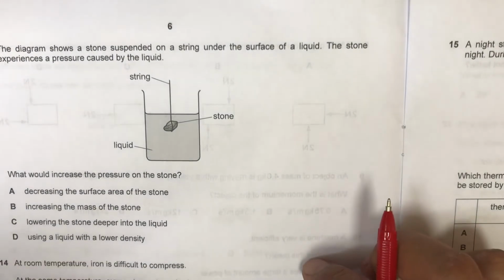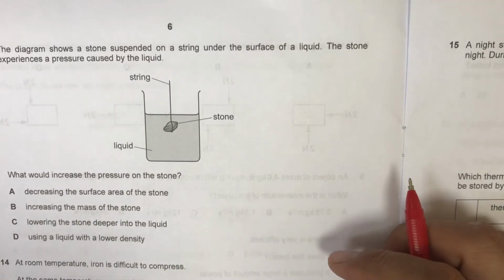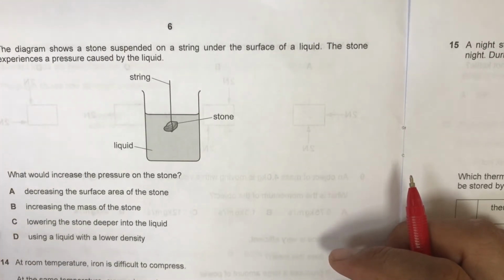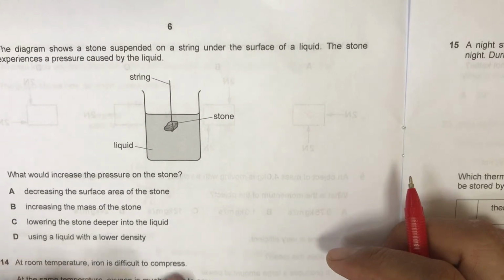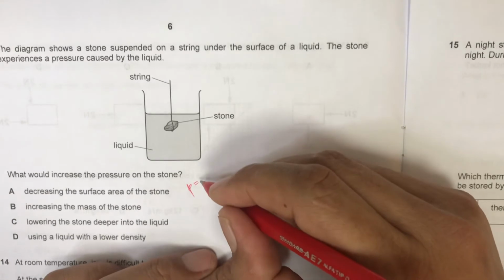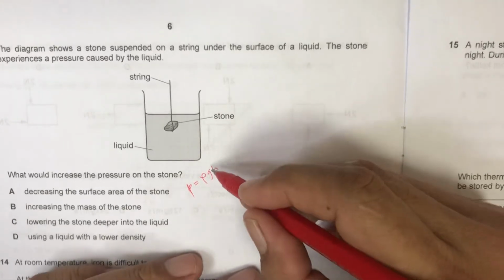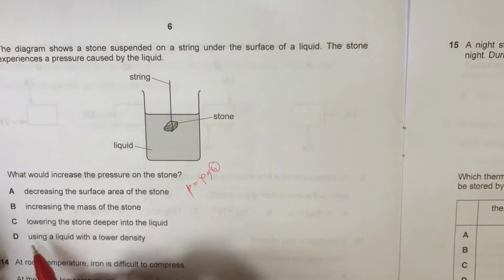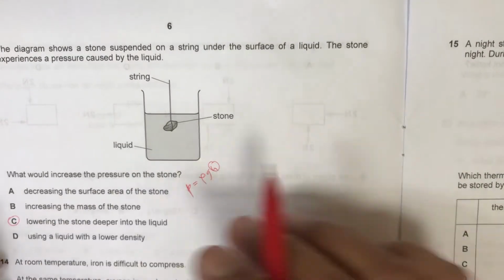Number 13, the diagram shows a stone suspended on a string under the surface of a liquid. The stone experiences a pressure caused by the liquid. What will increase the pressure on the stone? Decreasing the surface area of the stone, increasing the mass of the stone, lowering the stone deeper into the liquid, or using a liquid with lower density. Pressure depends on rho g h, yeah. Then h, I think the correct answer is lowering the stone deeper into the liquid, C.